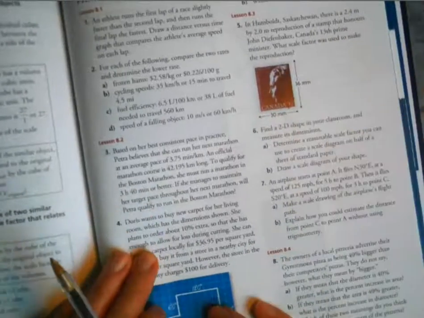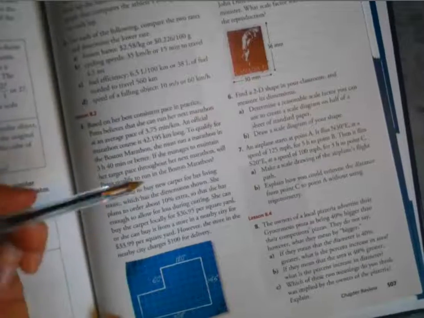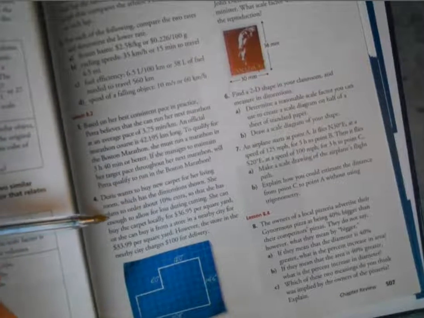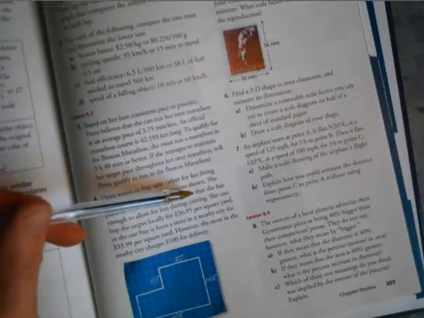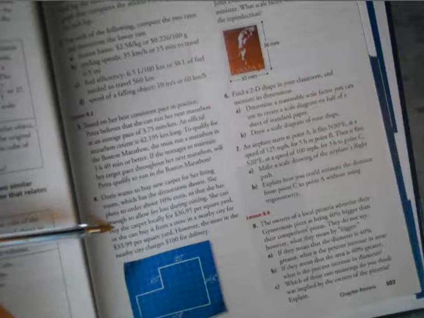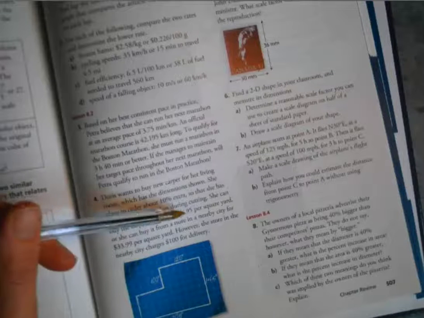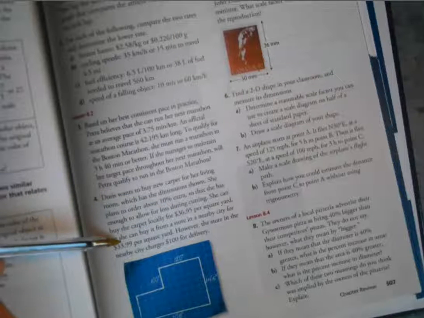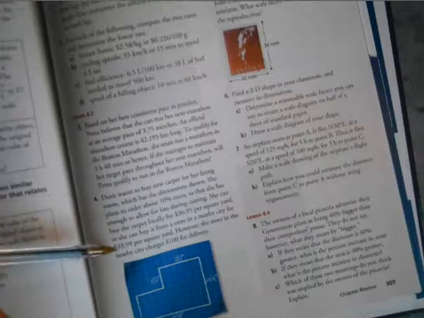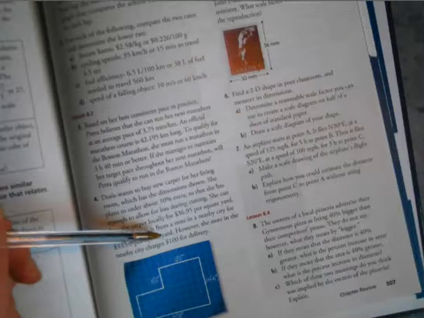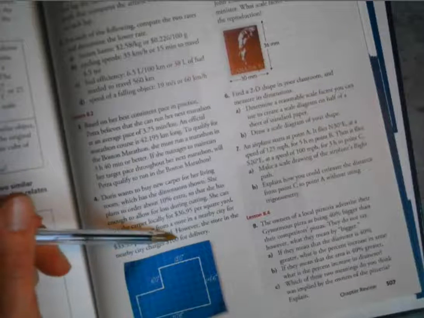Okay, so the question from this one is, Doris wants to buy new carpet for her living room, which has the dimensions shown. She plans to order about 10% extra so that she has enough to allow for loss during cutting. She can buy her carpet locally for $36.95 per square yard, or in a store in a nearby city for $33.99 per square yard, but then there's a delivery charge.